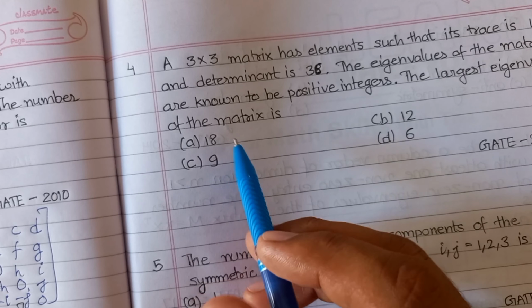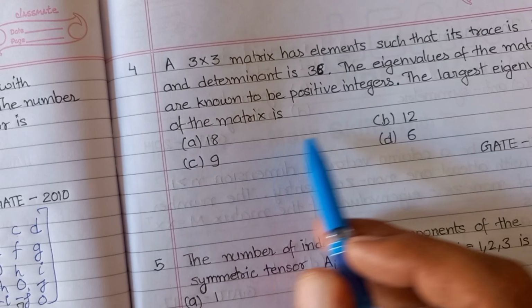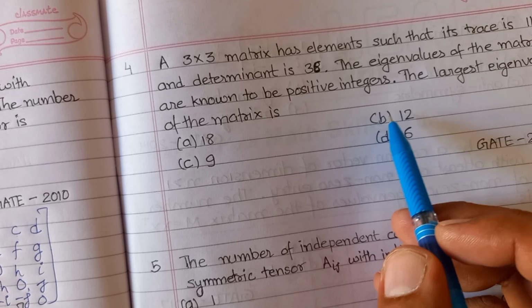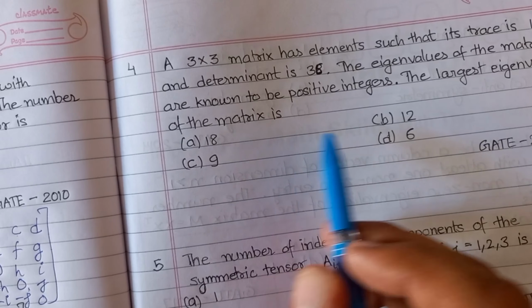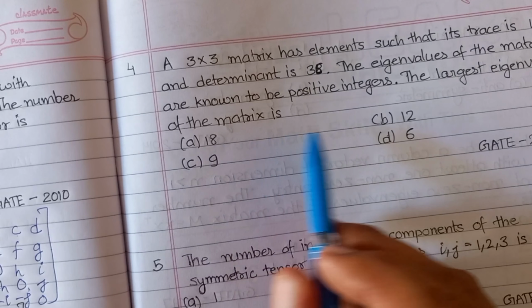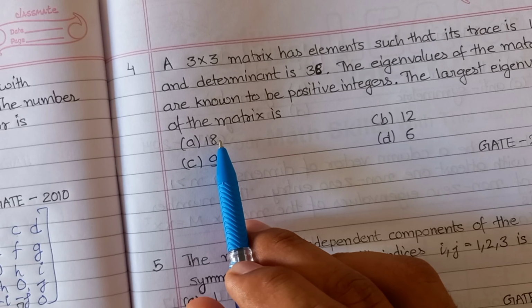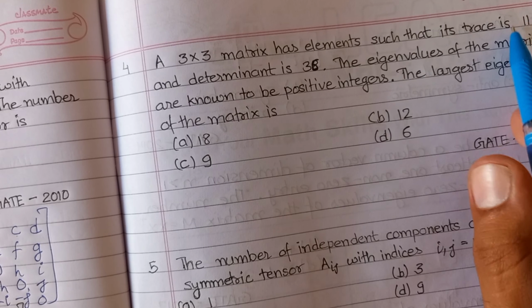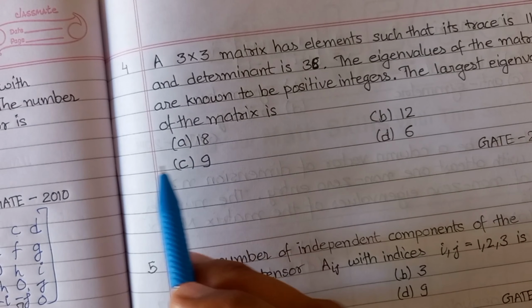So these two options cannot be correct because all the eigenvalues are positive, and if one of these is an eigenvalue, then the sum of the other eigenvalues with this eigenvalue will be greater than 11. So these are not the correct options.